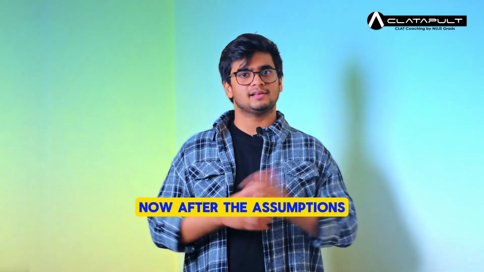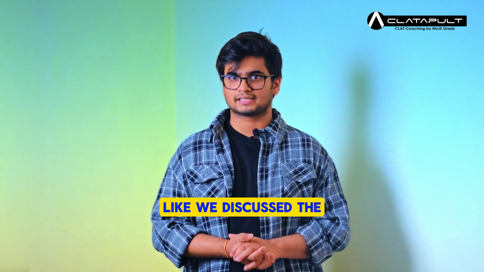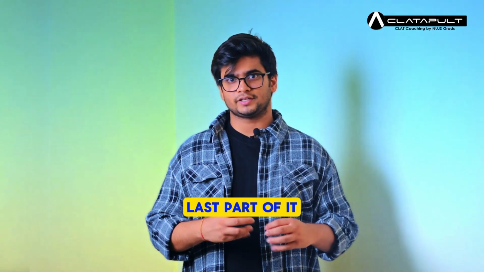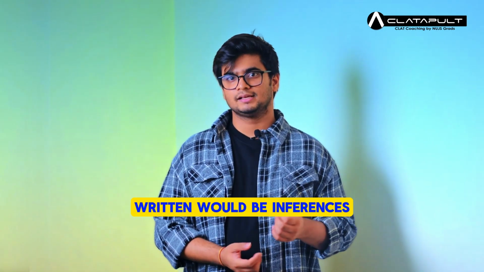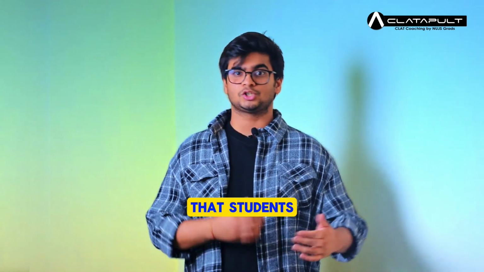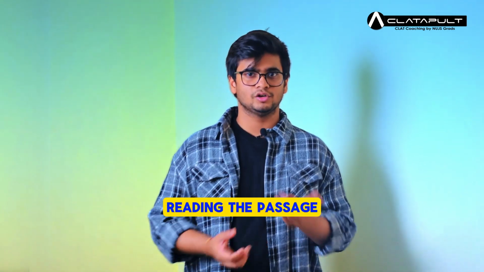Now, after the assumptions are put forth and the passage is written with the 3 different prongs like we discussed, the last part of it, something that comes after the passage is written, would be inferences. This is the information that students or readers derive after reading the passage.